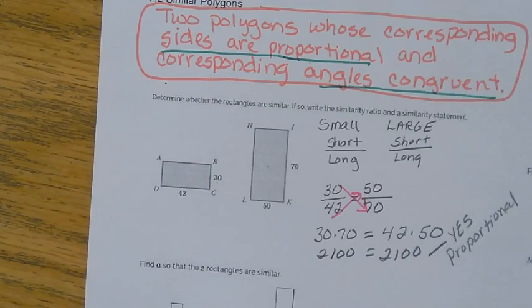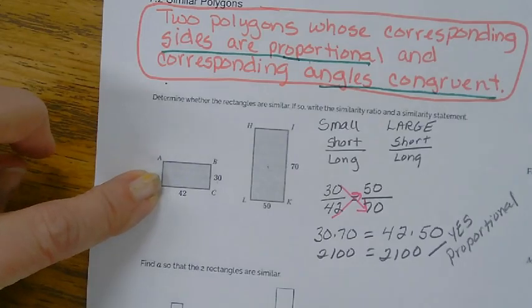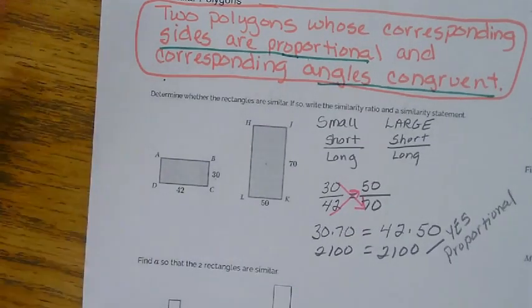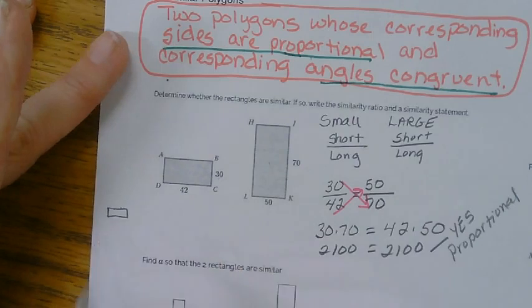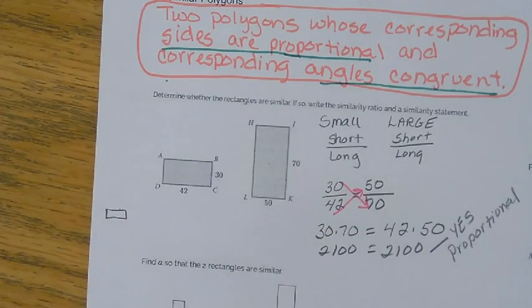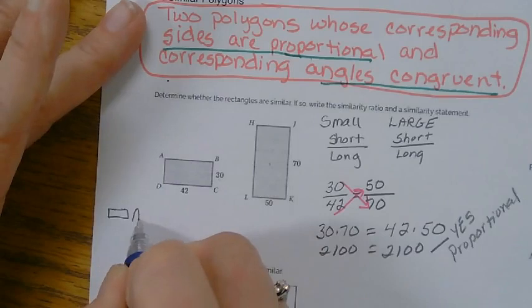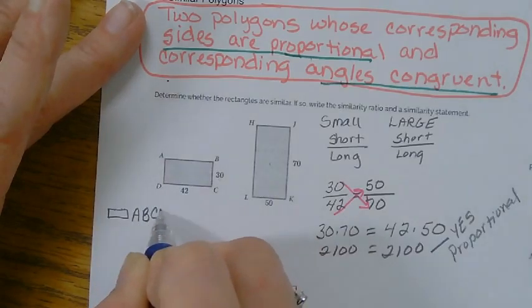So now it asks us to write a similarity statement. A similarity statement is very similar to a congruence statement in that we have to write them in the correct order. So I'm going to start with the smaller one, the one on the left. And I'm going to write the endpoints around this rectangle in alphabetical order. So I'm just going to draw a little rectangle, because we used to do a little triangle when it's a triangle, right? So a little rectangle, A, B, C, D.